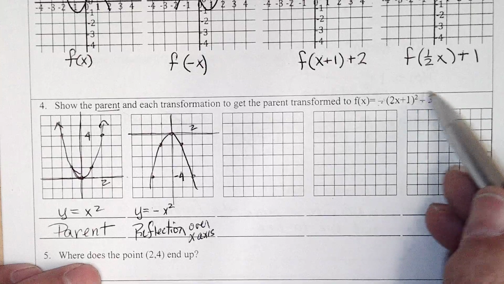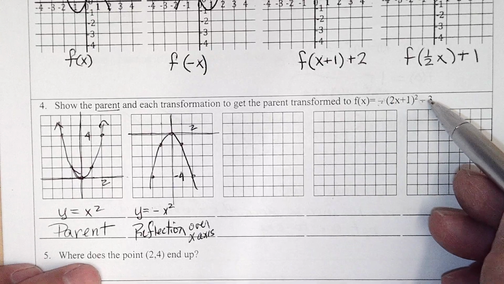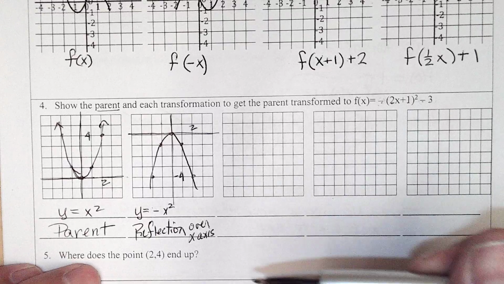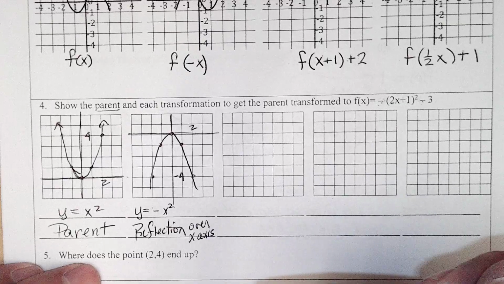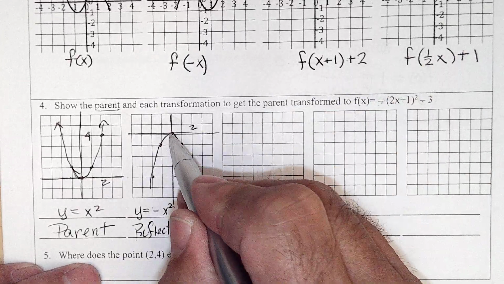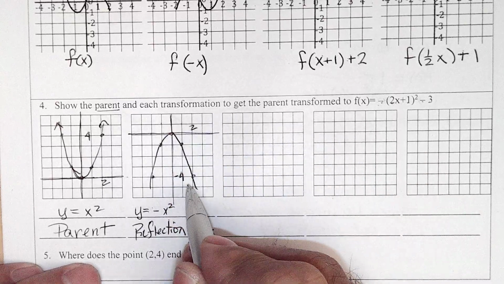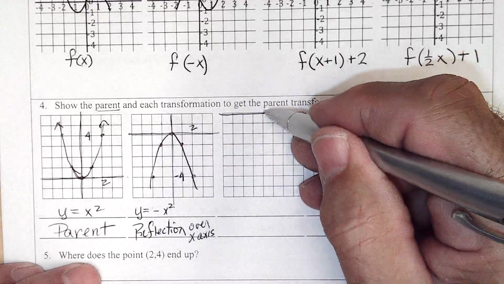We also got this number on the outside of the square. It's -3. Adding or subtracting just moves it around. If it's outside, it does what you think it would do. -3 will take it down 3. So to get it down 3, I'm going to need more room, so I'm going to move my x-axis even higher.